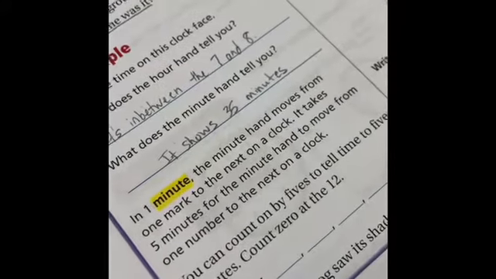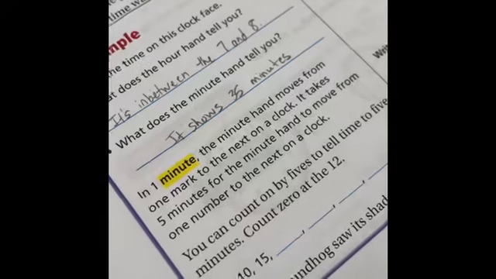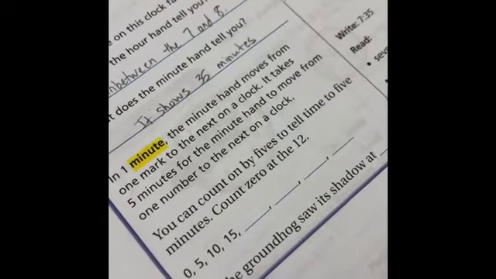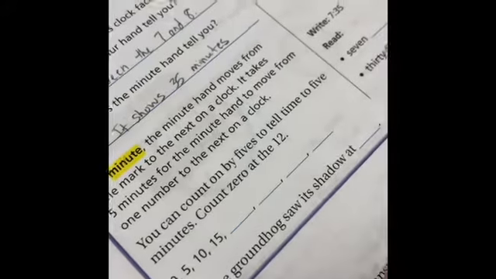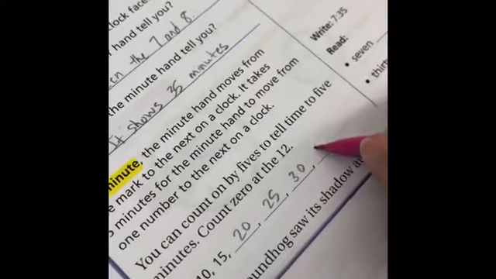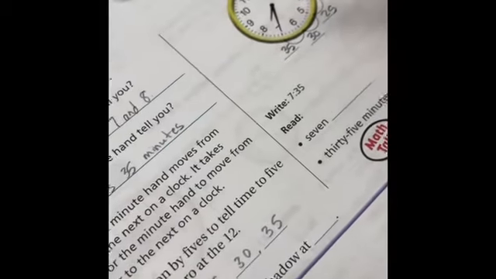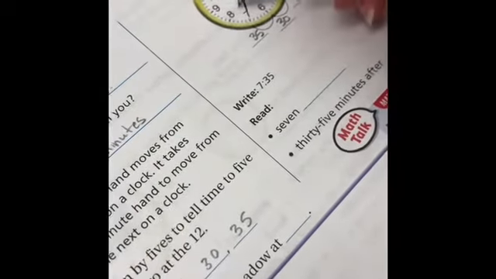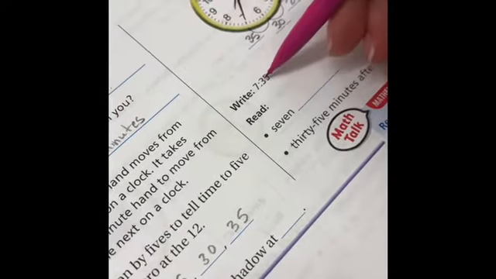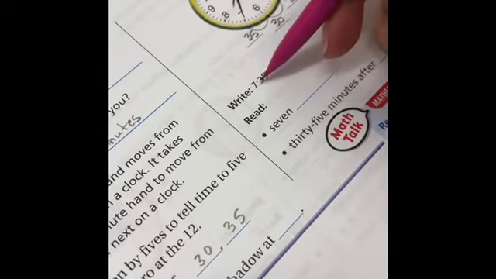Okay? Now it says in 1 minute, the minute hand moves from one mark to the next on a clock. It takes 5 minutes for the minute hand to move from one number to the next on a clock. You can count on by 5 to tell time to 5 minutes. So count 0 at the 12, and then it goes 0, 5, 10, 15, 20, 25, 30, and 35, which is what we also did up here, okay? And then, because this hour hand is just a little bit after the 7, but it doesn't quite get to the 8 yet, it is going to be 7:35, and that's how you would write it, 7:35.